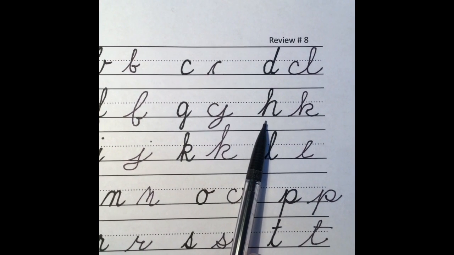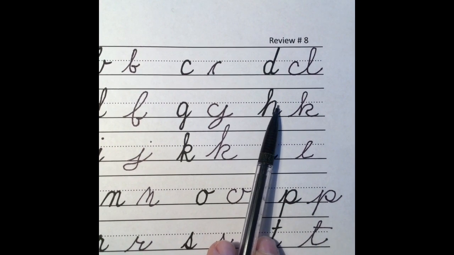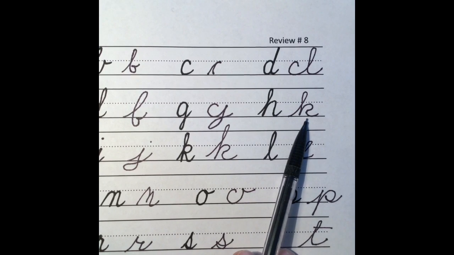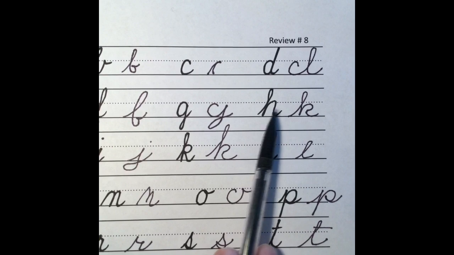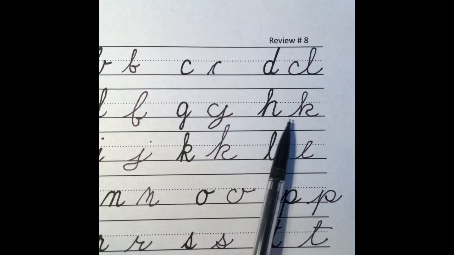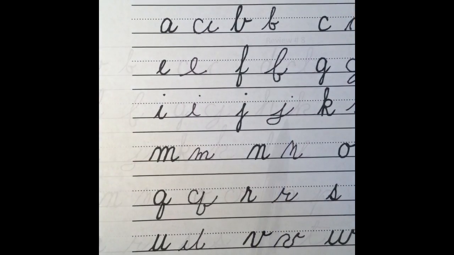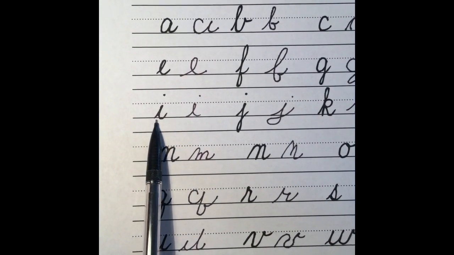Lowercase h. Notice what happens when you start curving it in. Make sure it's touching the headline and the baseline, and that you don't get a curve when you do your slant under curve. Lowercase i touches the baseline and the midline.